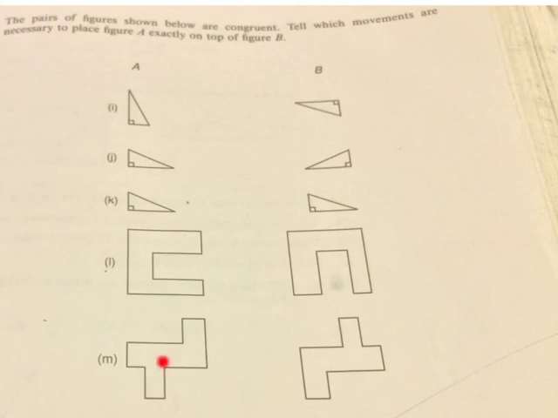With M, you need to slide, which is translation, and then you simply need to rotate it, turn it, so that this would be on top of this. You would just have to turn it a couple times after you slide it. So translation and rotation are the only ones you would need. Alright, good job. A lot of stuff covered in this lesson, but none of it terribly difficult. So I'll see you next time for lesson 124.